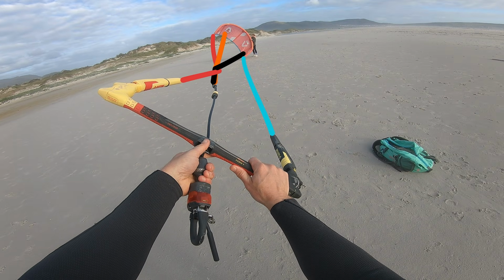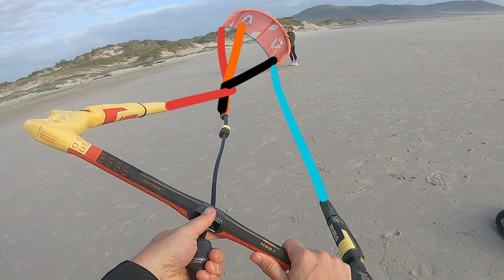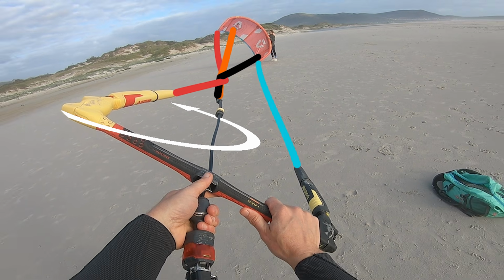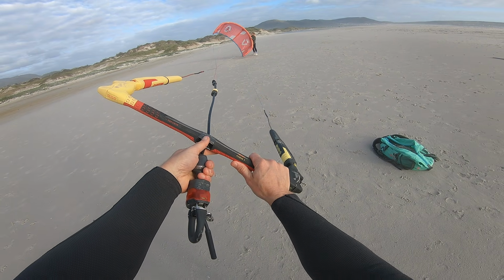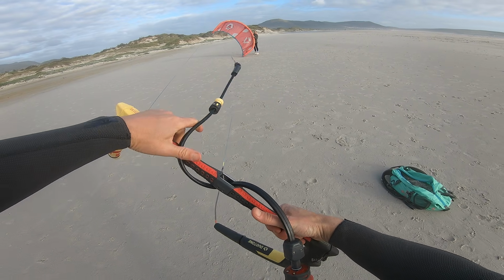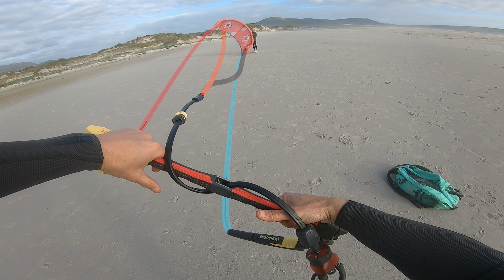Here we have a different puzzle. The left steering line incorrectly goes between the center lines and the right steering line. So to fix this, the left bar end must follow that line through the same gap. Importantly, the right side of the bar must stay in place as you do this. As soon as the left bar end follows through that gap, the steering lines are no longer crossed.